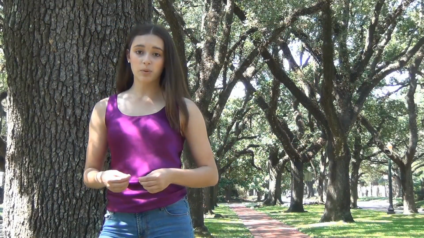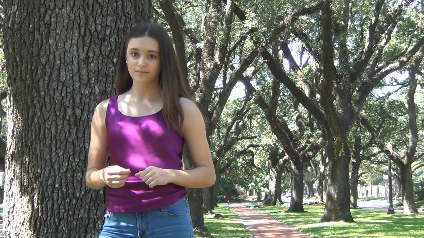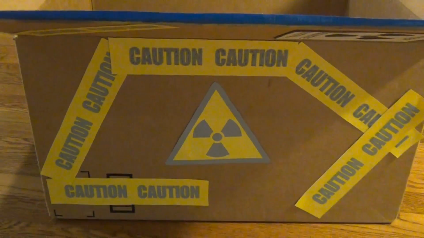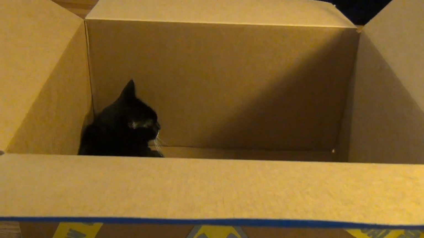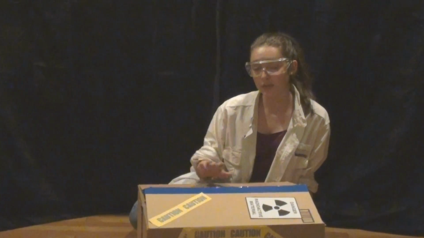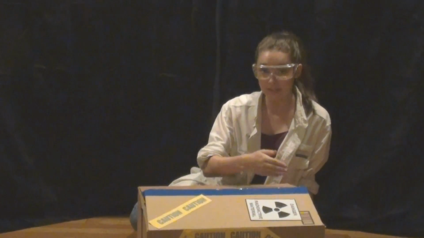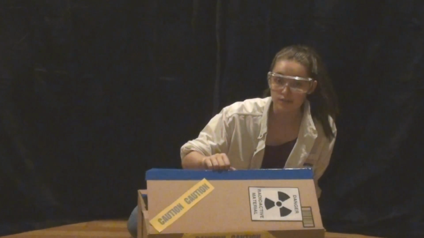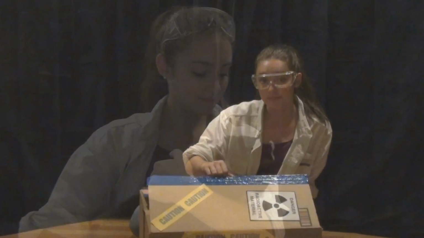To explore the superposition principle further, let's discuss Schrödinger's cat. In this theoretical experiment, a cat is placed in a box with radioactive material that has a 50% chance of decaying and killing the cat. Based on the superposition principle, when the box is closed, the cat is both dead and alive. Only when the box is opened and the cat is observed does it revert to one state.